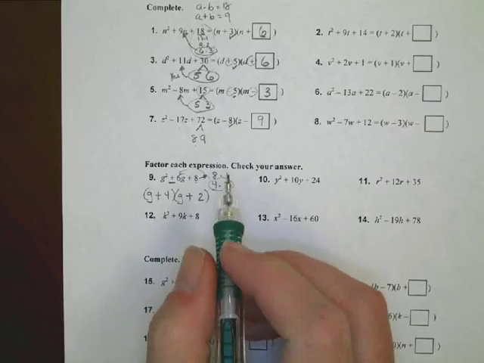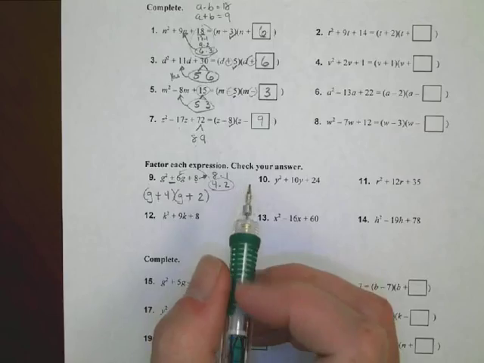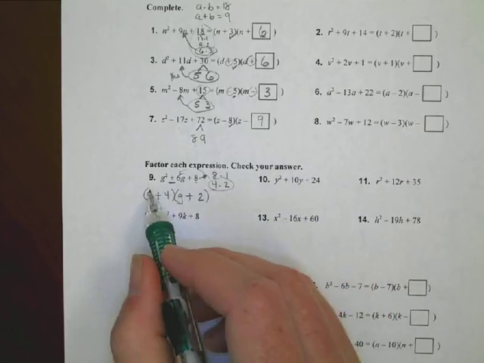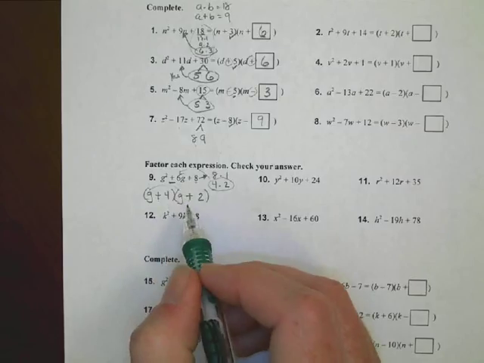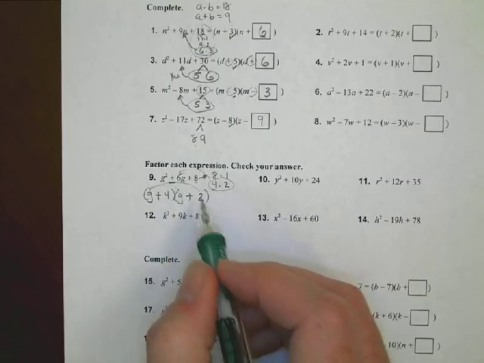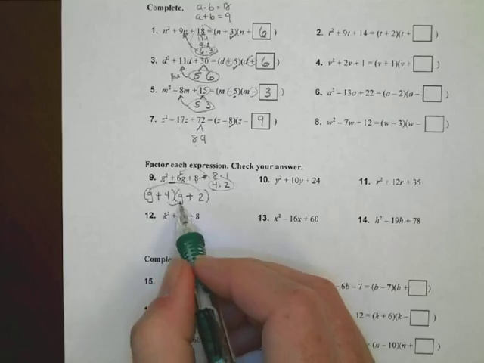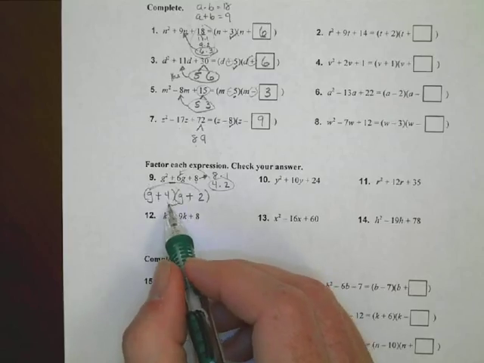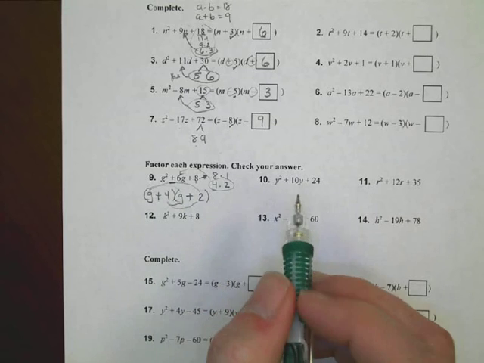To check my answer, I could use the distributive method. I look and see that g times g is g squared. I have 2g here and 4g there. 2g plus 4g is 6g, and 4 times 2 is 8. So I could check it that way.